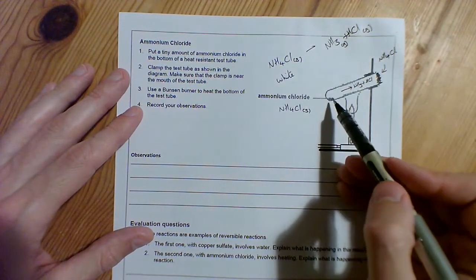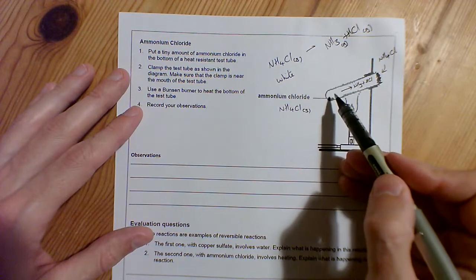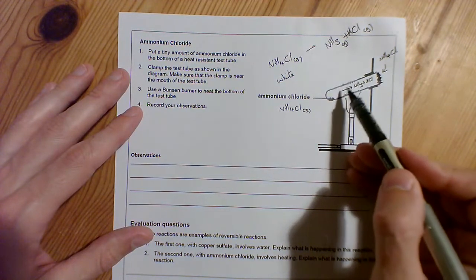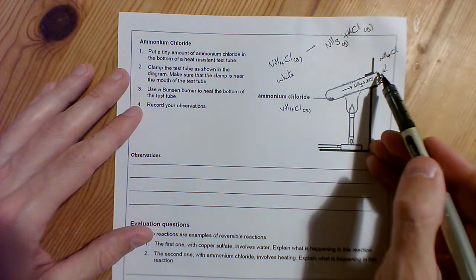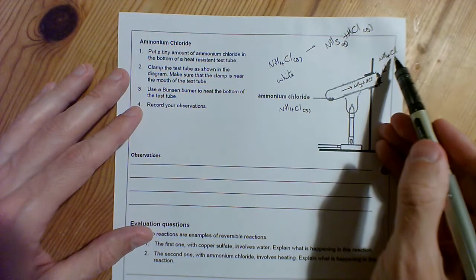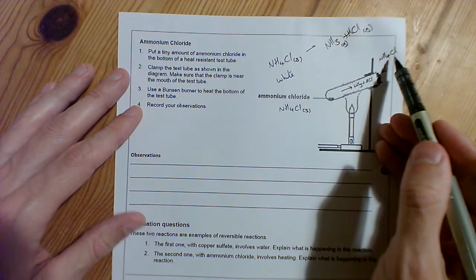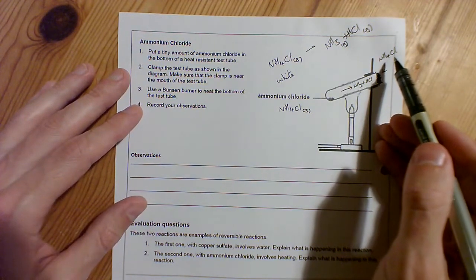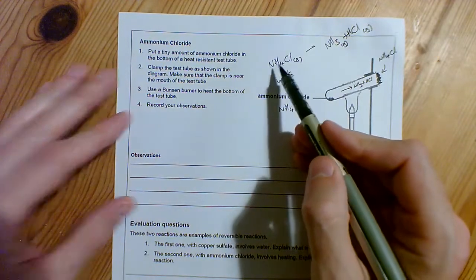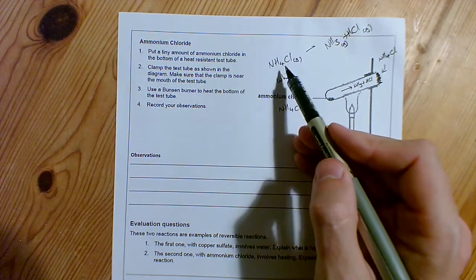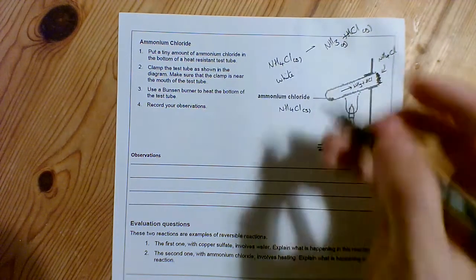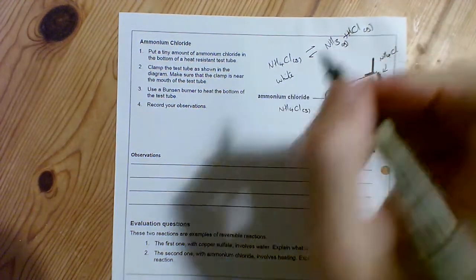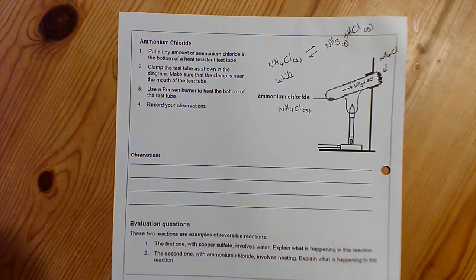So here we have ammonium chloride, white solid ammonium chloride, heating up, becoming ammonia and hydrogen chloride gas. But then when it gets cooler at the top of the test tube, or the top of the boiling tube, it's going to reform back into ammonium chloride. Now again, this isn't a change of state, because we're not just turning it into gaseous ammonium chloride, we're changing it into completely different chemical compounds. And this reaction can occur in both directions, making it a reversible reaction.